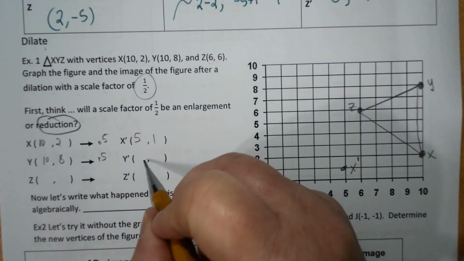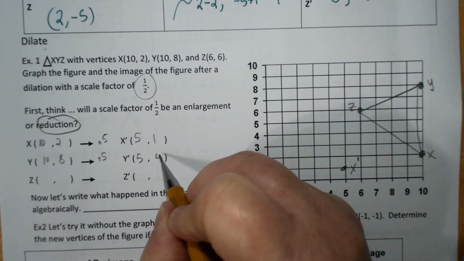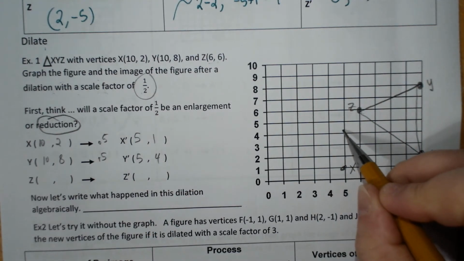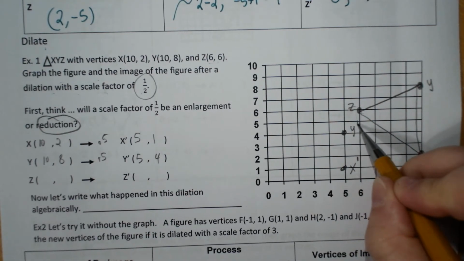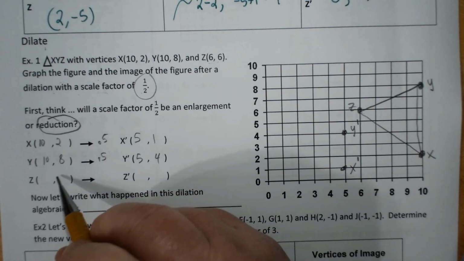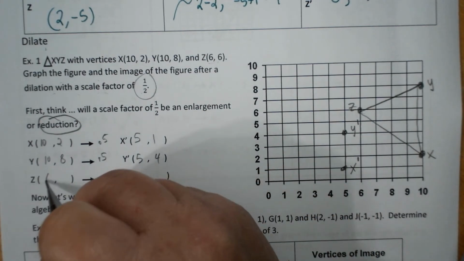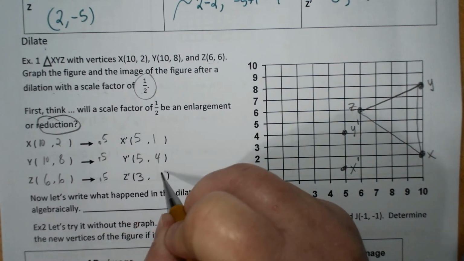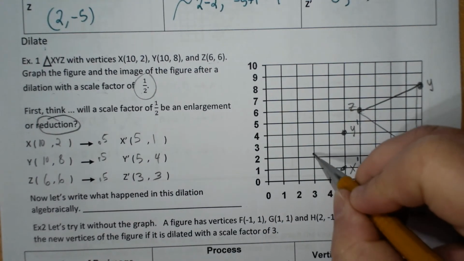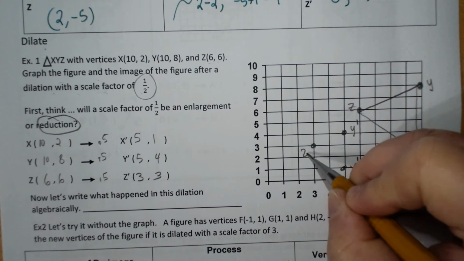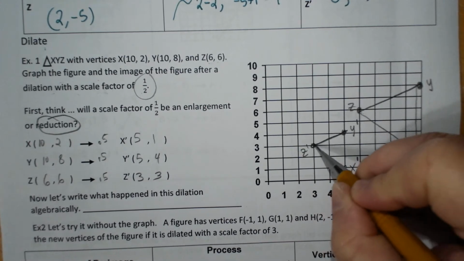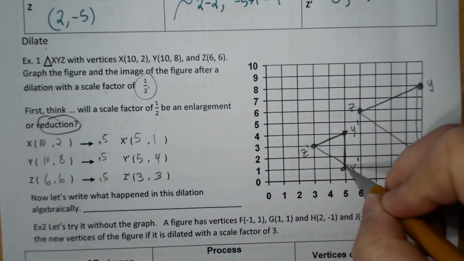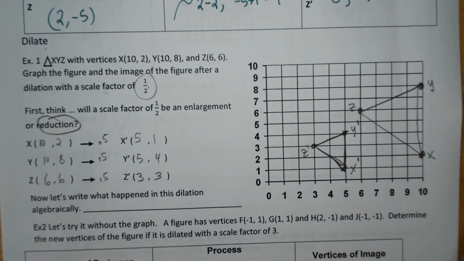Multiply it by 0.5, becomes 5, 4, becomes Y prime. And Z is 6, 6, multiplied by 0.5, that's 3, 3, and that's Z prime. Notice I cross my Z's so they don't start looking like 2's.